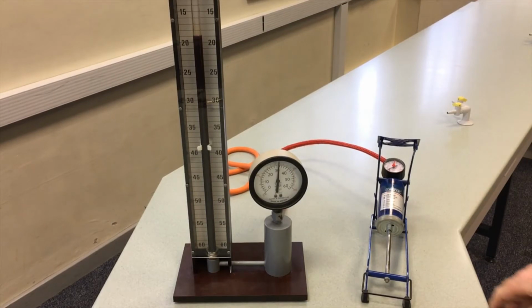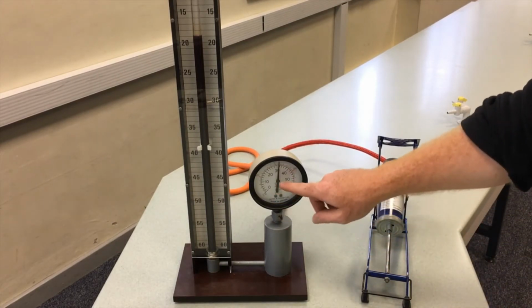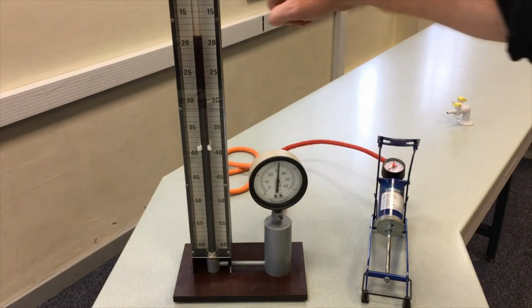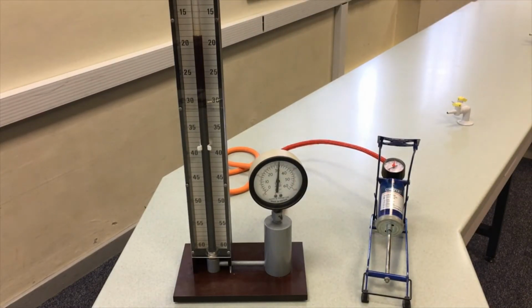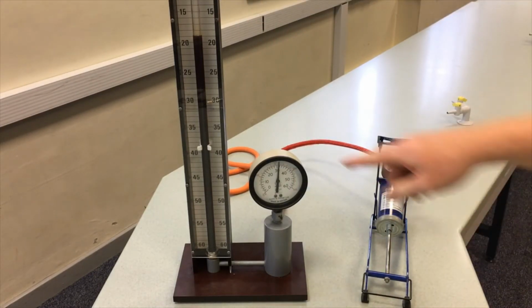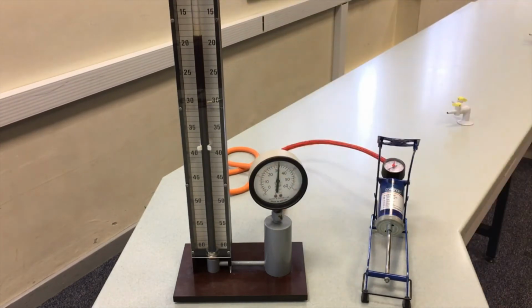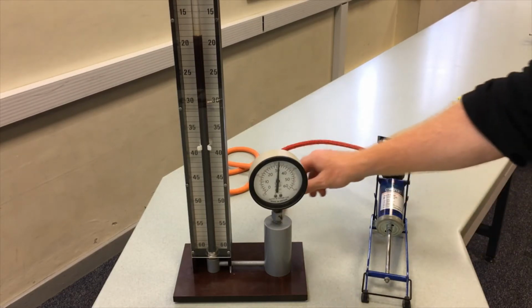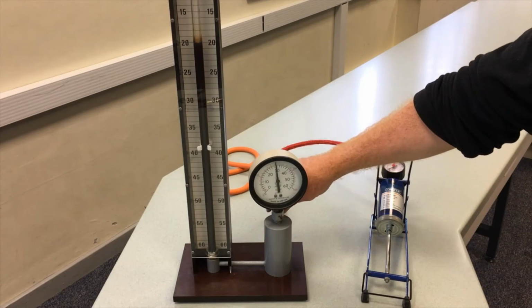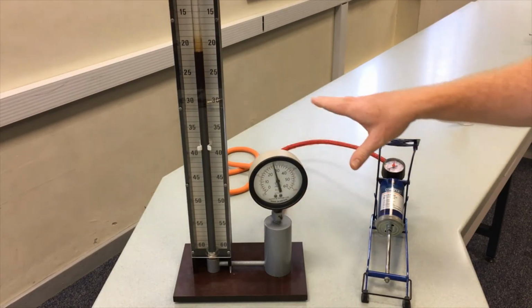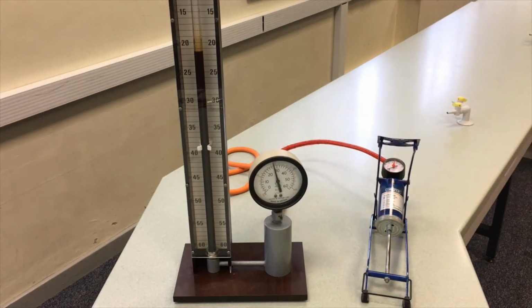So by measuring the pressure of the air here, which is what this gauge does, we know what the pressure of the air in that side of the tube is. On here we've got a scale which enables us to measure the volume of the gas inside that tube. So I've got a little valve on the back here, and if I undo that, I can release some of that pressure, so I can change the pressure, and that obviously then changes the volume.